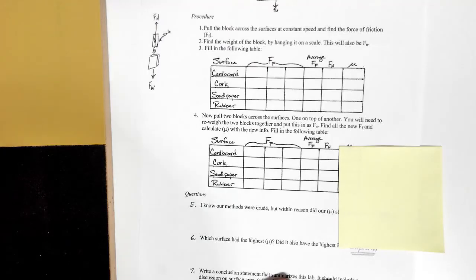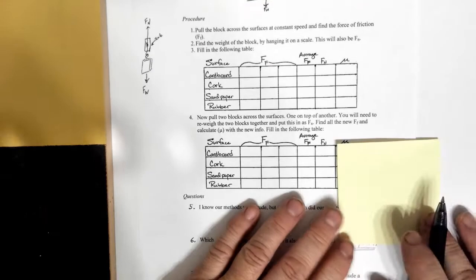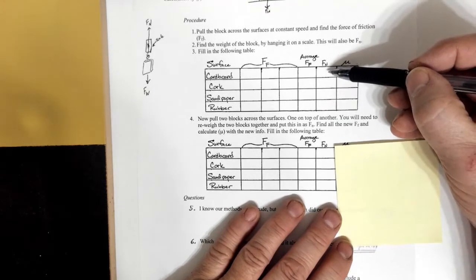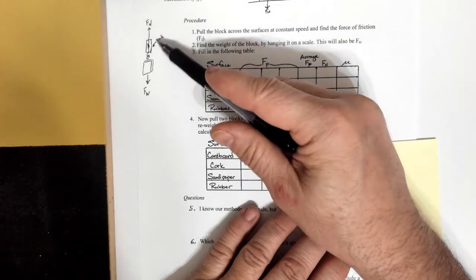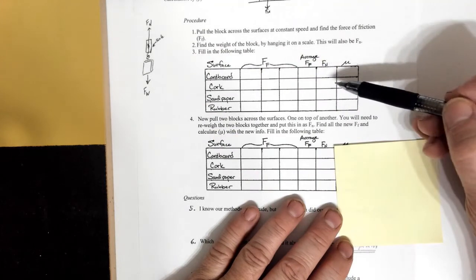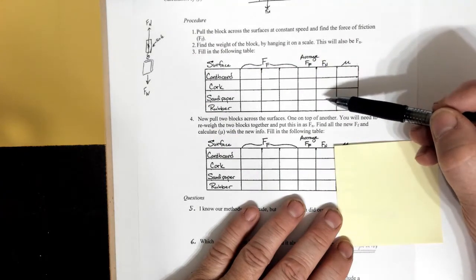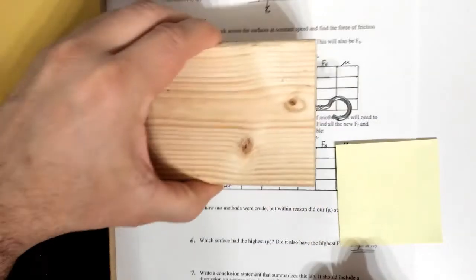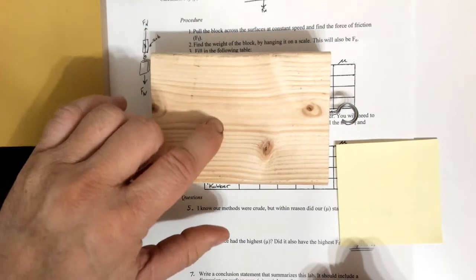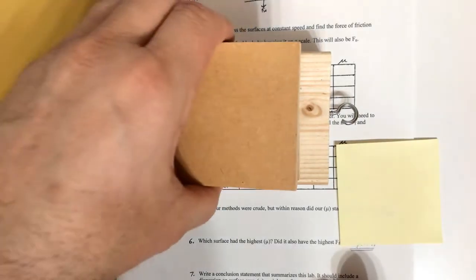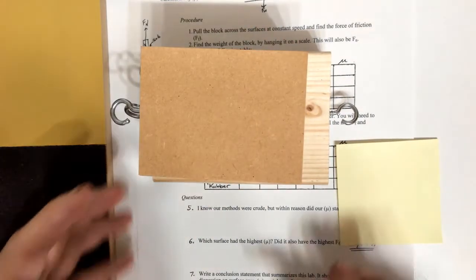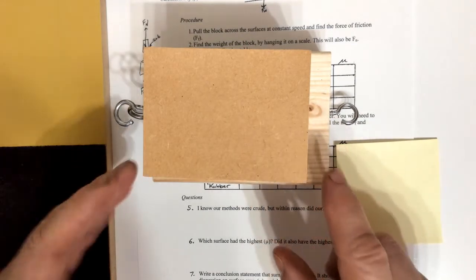Okay, to clarify where we're at, we weighed the first block, and its weight, which is equal to the F end of the scale, was 2.1 because we only used 1 block. Now I'm going to take this block, the 2.1 Newton block, and add these 2 on top to give it more weight and more force normal on my surfaces.